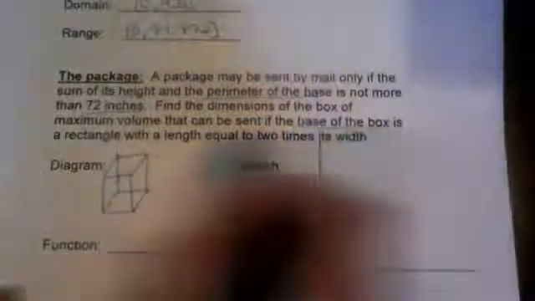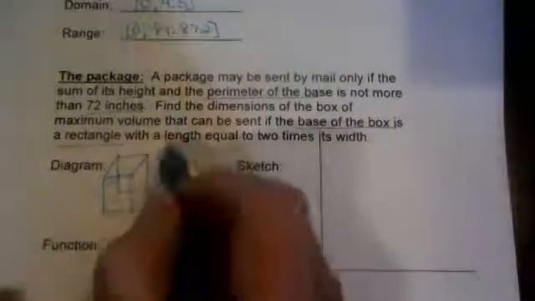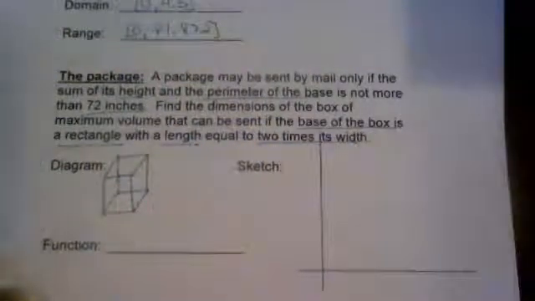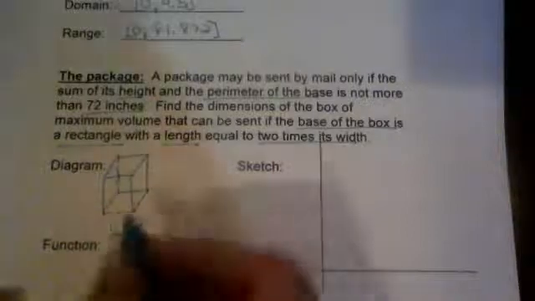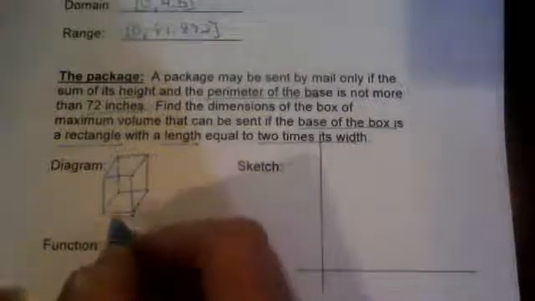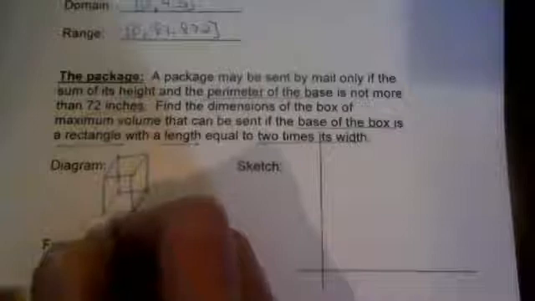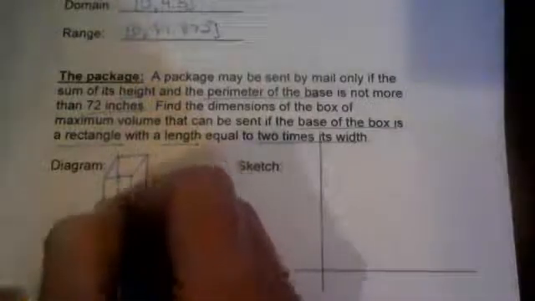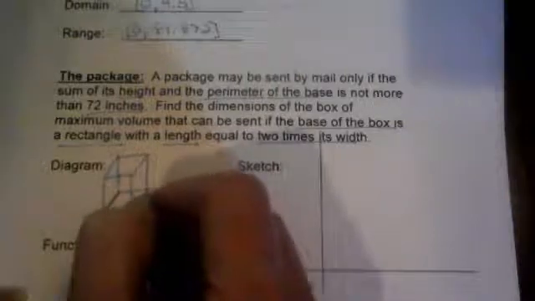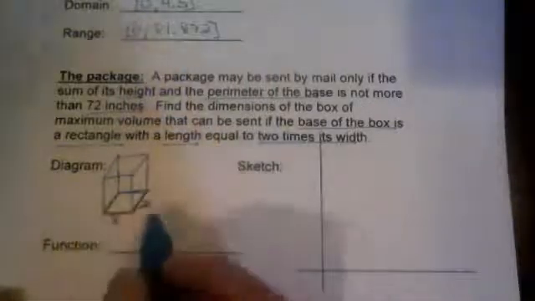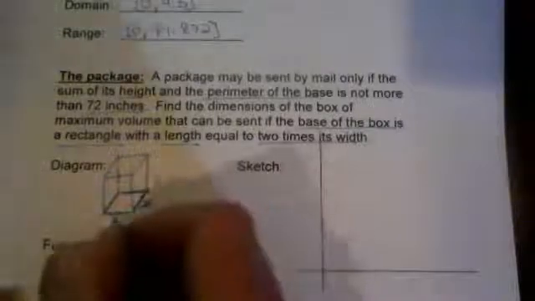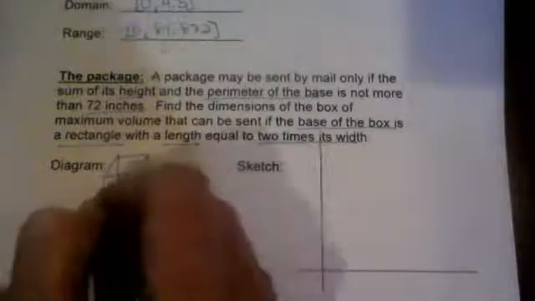Now this one says that the base of the box is a rectangle with a length that is equal to 2 times the width. So I probably didn't draw this very well. Mine looks more like a square. But if the length is 2 times the width, we're going to let one of these sides be x, and the other side of the base of my box, this is the base, we're going to let the other side be twice that, 2x. So if this one's x, so is that one back there. If this one's 2x, this one is 2x.